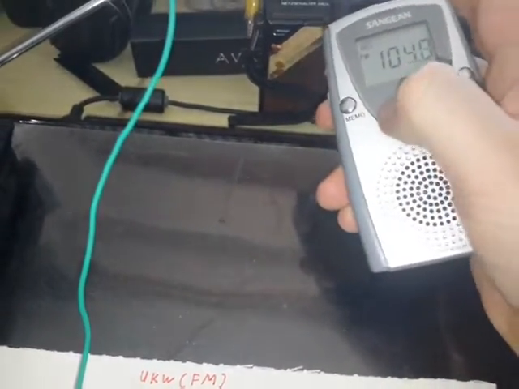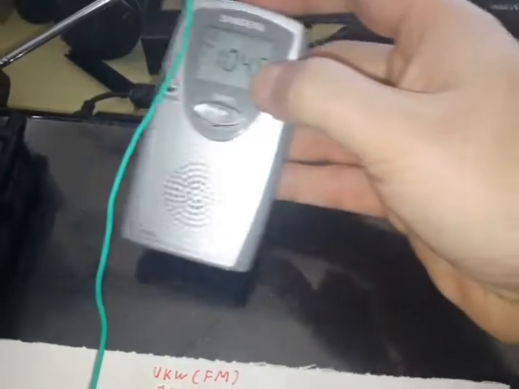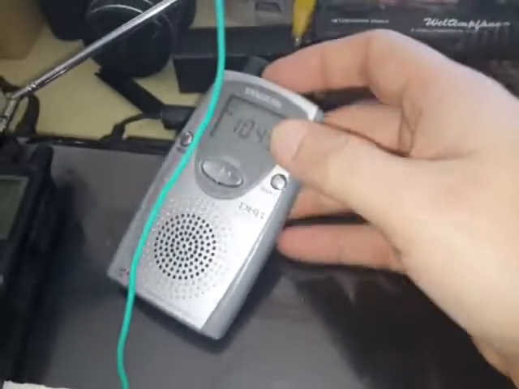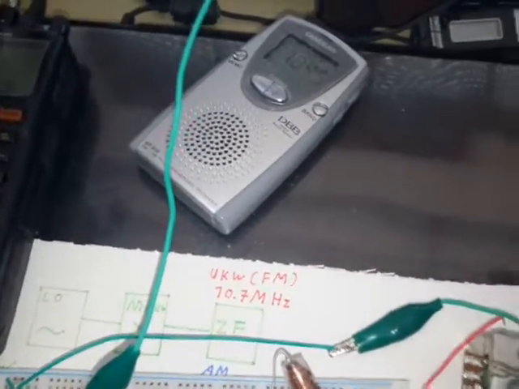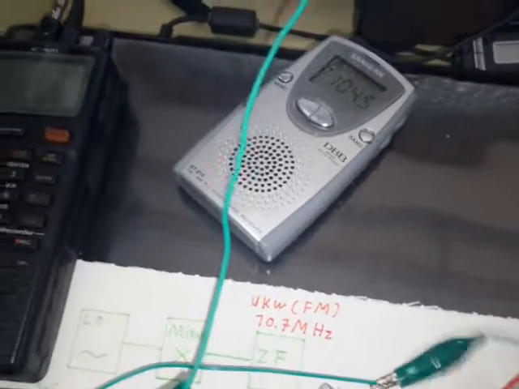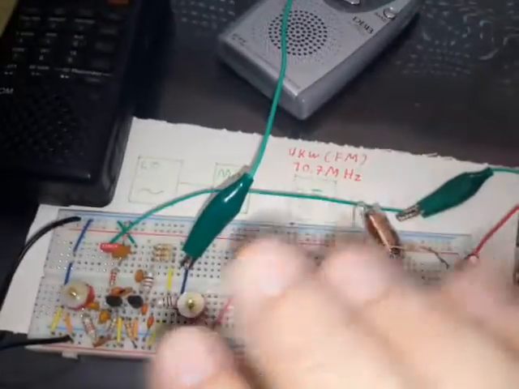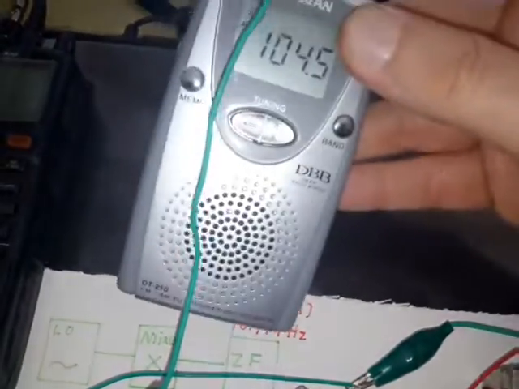Let's tune in a free frequency, let's say 104.5. Okay. It basically is working, but for some reason there's no audio. Basically you would hear the music now, but there's somewhere a contact going off or something. But it does work. Basically you would hear in every... here we go.